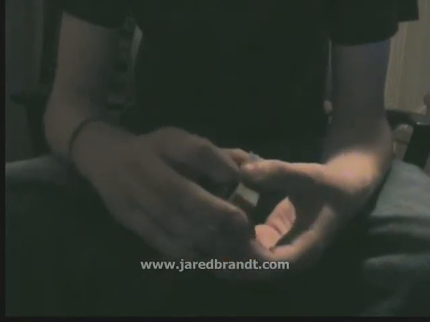Now one that I actually got a question about was a double undercut. The double undercut looks like this. We have the jack of clubs on top. We cut it into the middle, and then using a double undercut, 1, 2, we get the jack of clubs back on top. How to do the double undercut?